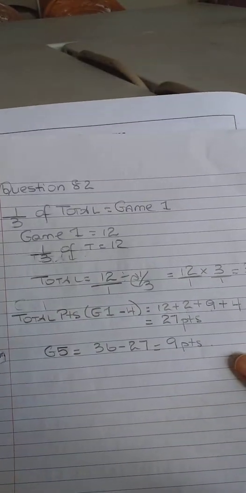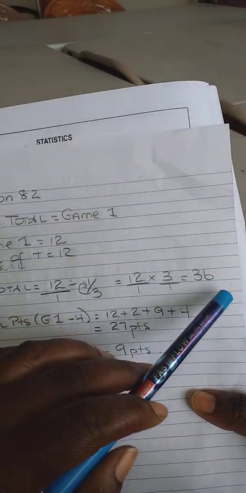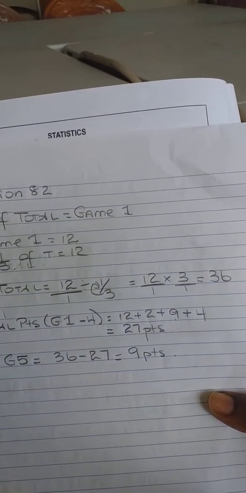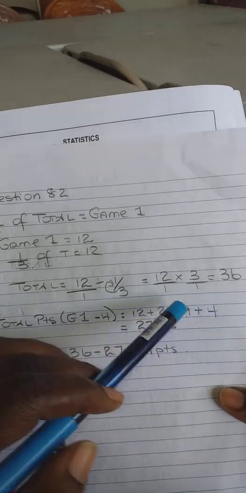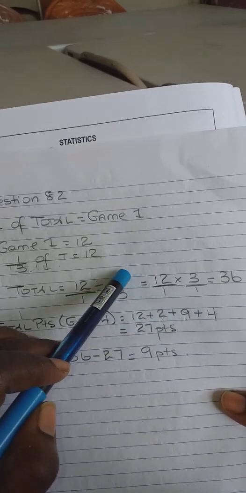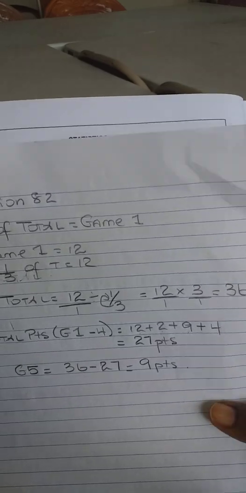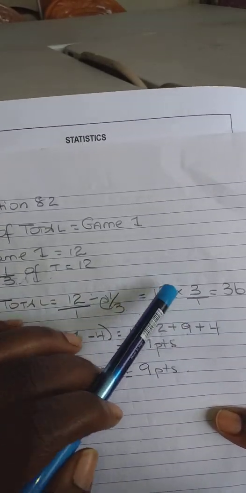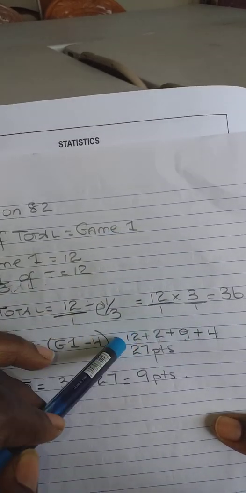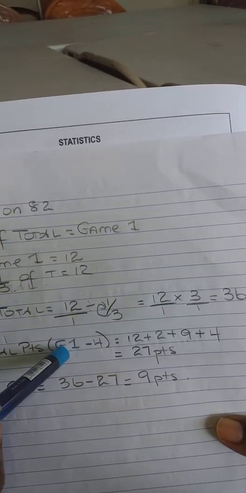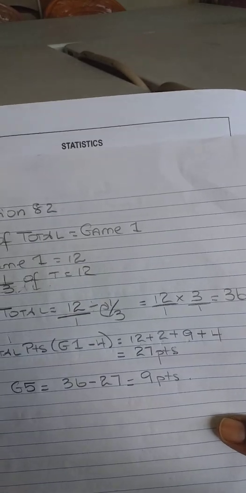So far what we know is the total points were 36. So to find game 5, we know the values for games 1 to 4. So we find the total. Game 1 was 12, game 2 was 2 points, game 3, 9 points was gained, and game 4, 4 points. So in total, that's 27 points from game 1 to game 4.